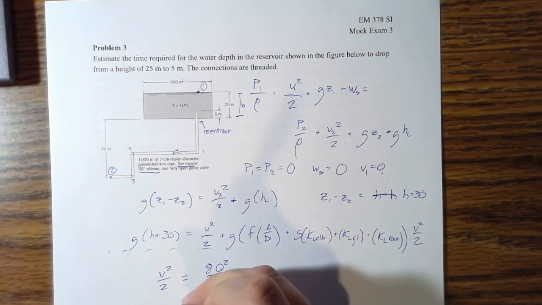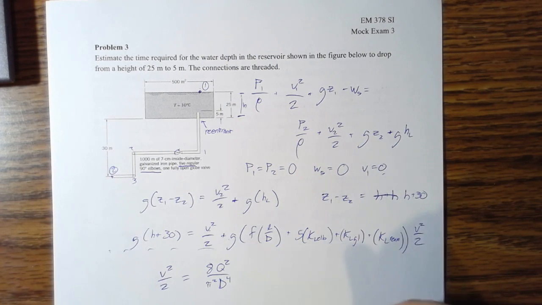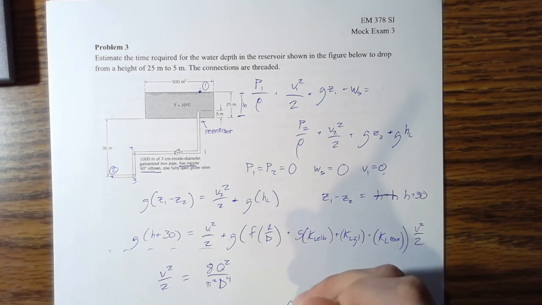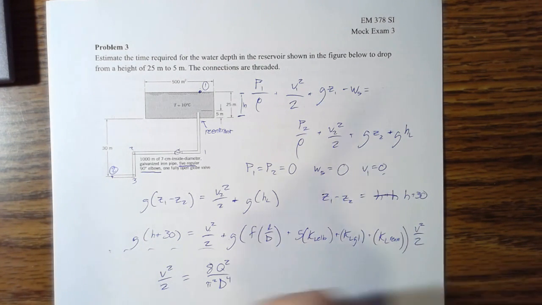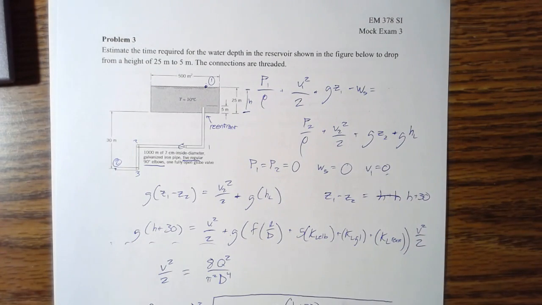Q is equal to pi times D squared multiplied by, let me write it out before I say it, 8 plus f times L over D plus 5 K_L elbow plus K_L globe plus K_L reentrant, multiplied by g times h plus 30. And this is the square root. Alrighty.